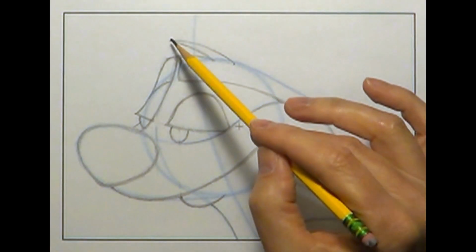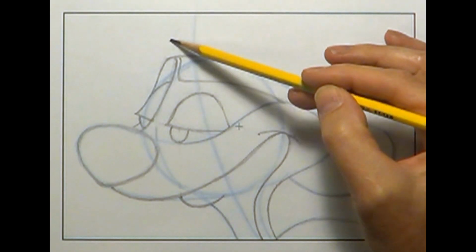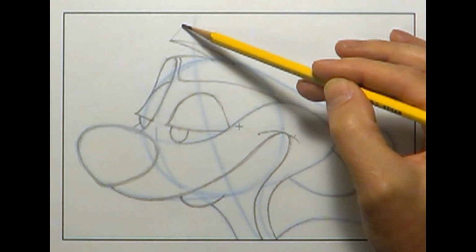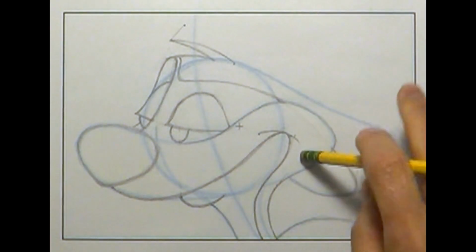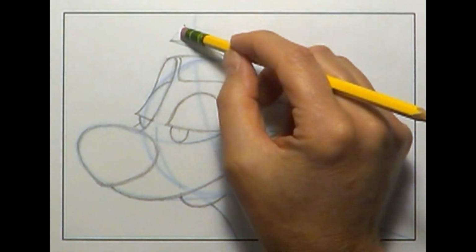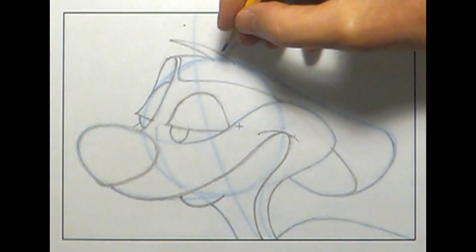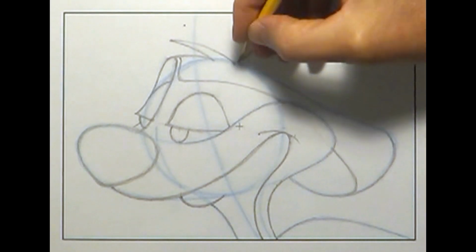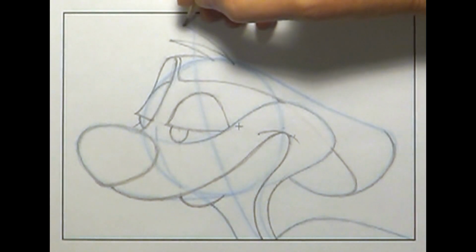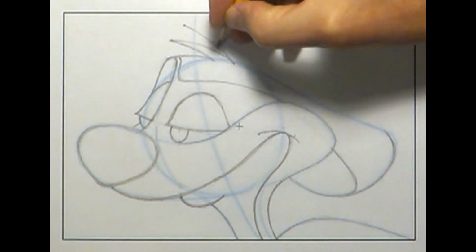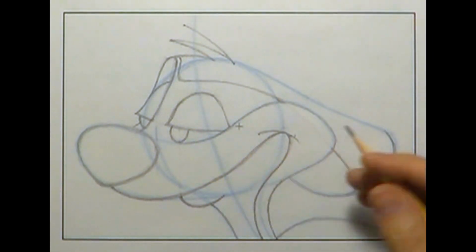Okay, then from the point of hair tuft number 1, I'm going to go up and to the right, about right there. And I'm going to put another dot, okay? Then I'm going to erase my guideline. Okay, so then I'm going to go from here up towards that dot with a nice curve. I don't want it to be straight. Got to have a little curve into it, like that. Okay, and that gives me the point of hair tuft number 2.